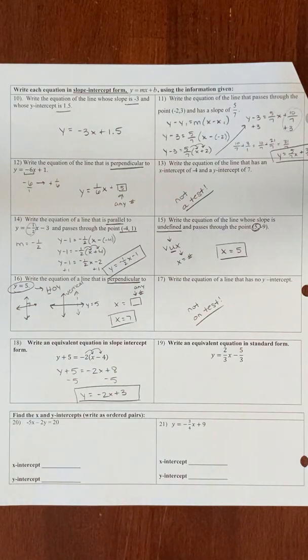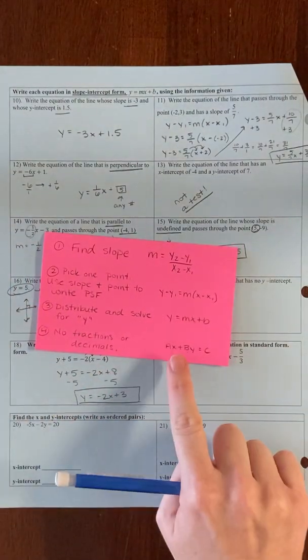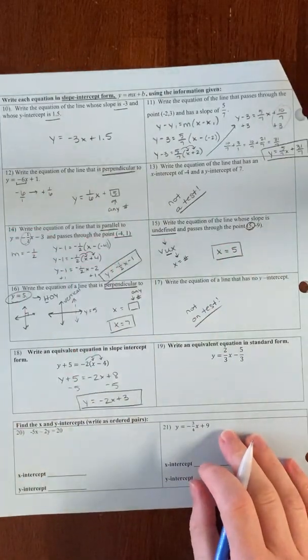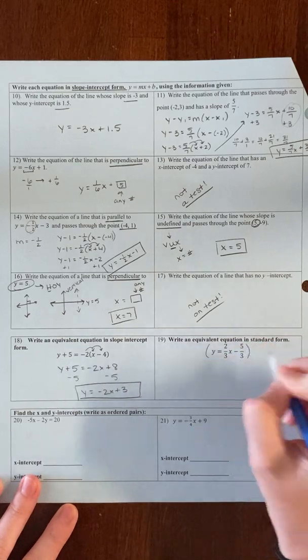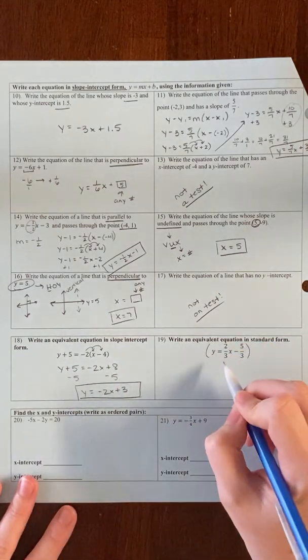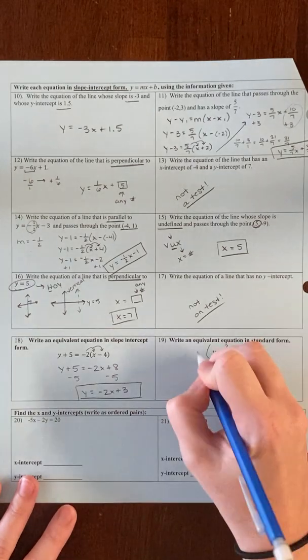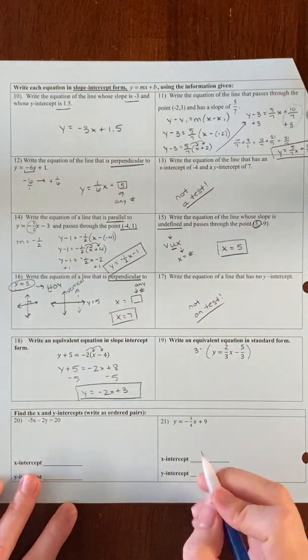The next one says, write an equivalent equation in standard form. Okay, so standard form is when we want to have the x and the y on the same side with no fractions or decimals. So the first thing I'm going to do here is get rid of these fractions. To do so, I'm going to multiply the whole thing by the common denominator. Now this one is pretty straightforward because these two fractions already have a common denominator of 3. So I'm going to multiply the whole equation by their common denominator 3.